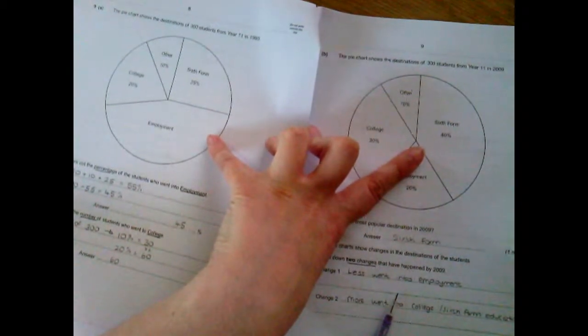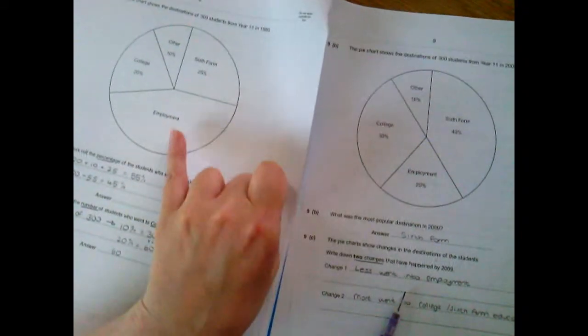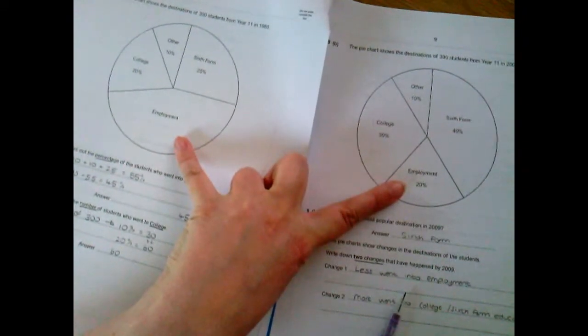So a couple of changes there. If you look at sixth form over here, it's only about a quarter, and then it's gone up a lot over in that one. So you could say that in 2009, more people are staying on to do sixth form. That's like doing A-levels, lower sixth, upper sixth. Then employment, it was a massive big slice in 1980, and it's gone down a lot. It's only at 20% now.